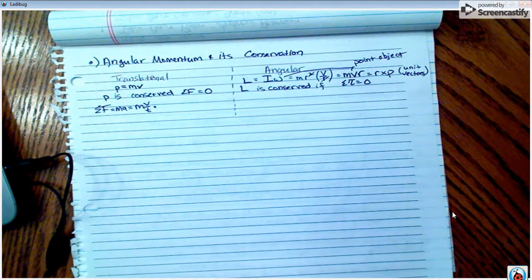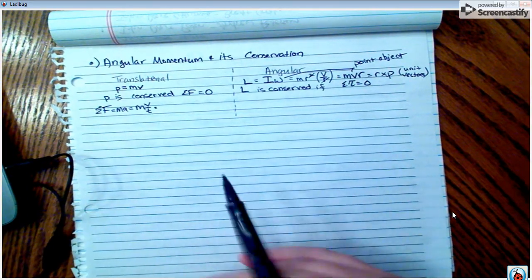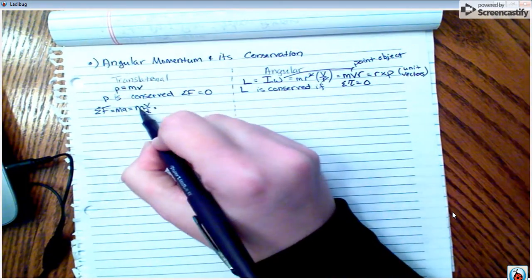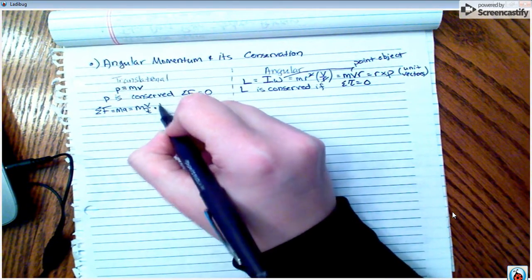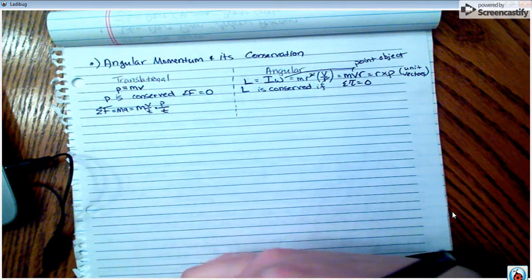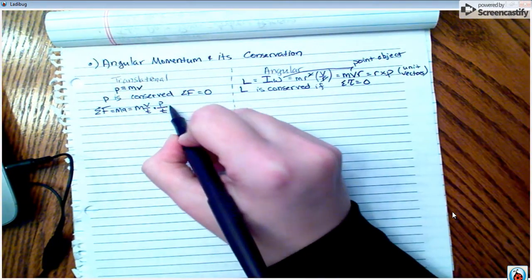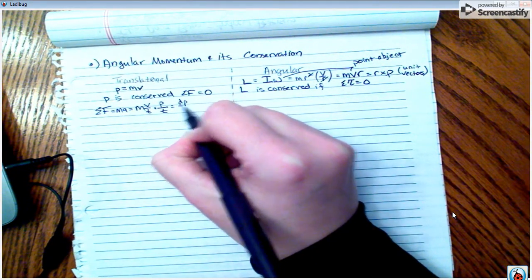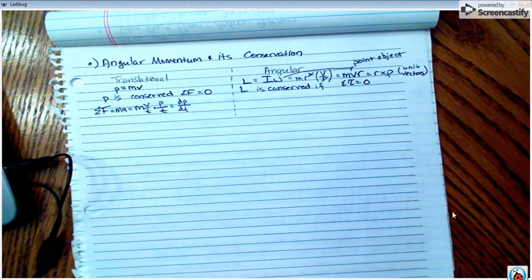We're just deriving Newton's second law, m times v. Hey, that's p. So we can write Newton's second law, actually its original form, as the rate of change of momentum over time.